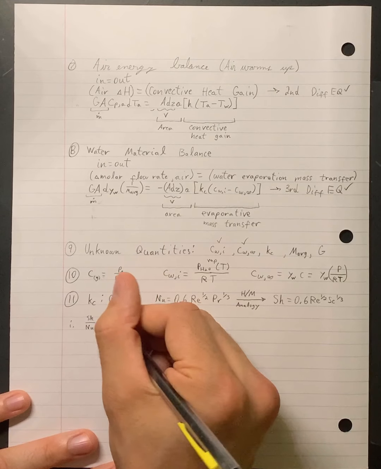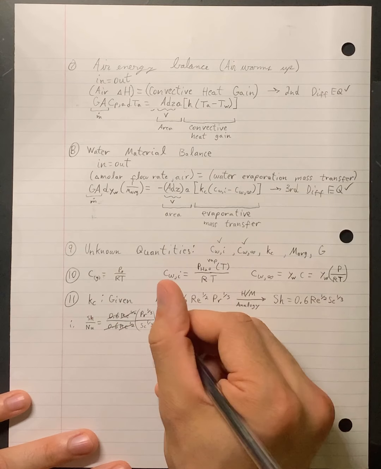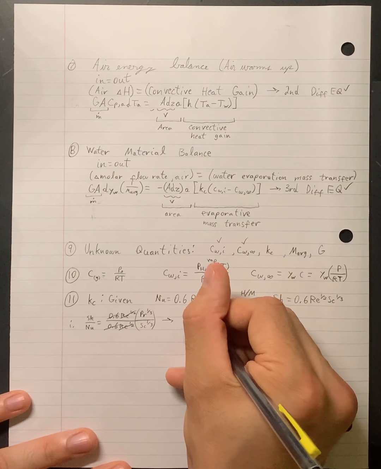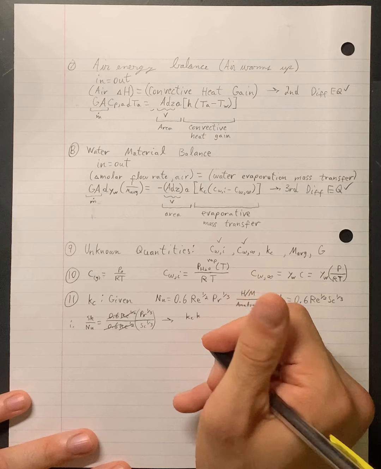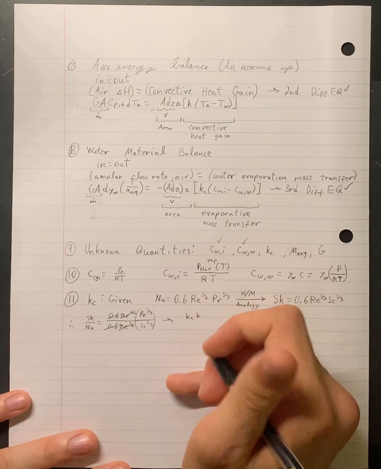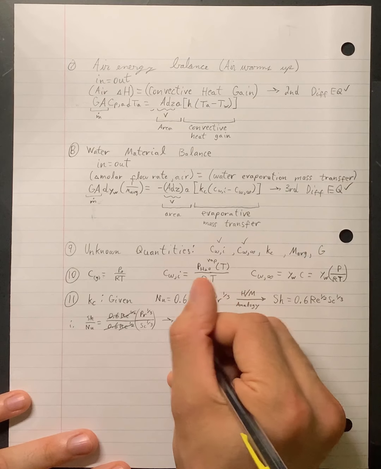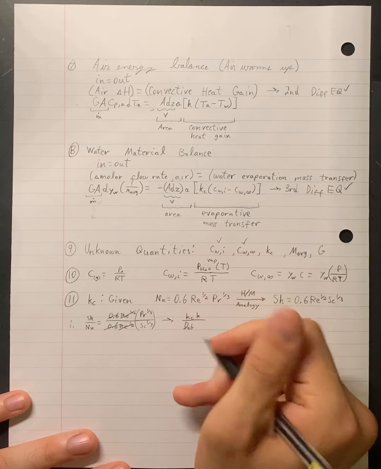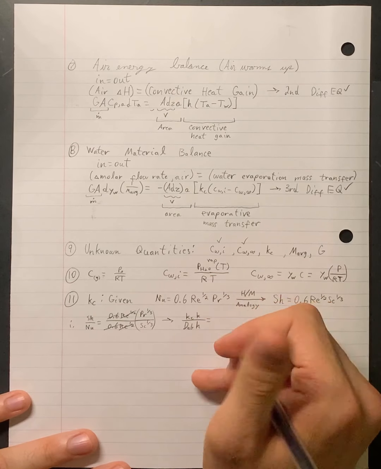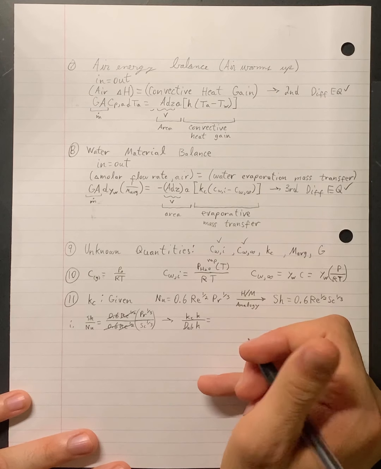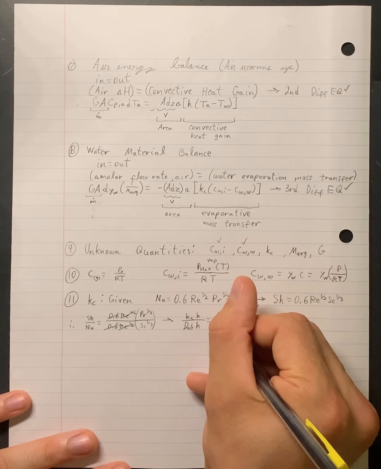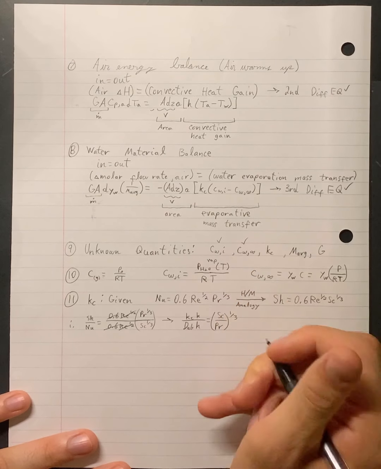So these guys cancel. They're gone now. And that yields us with the convective mass transfer coefficient times the thermal conductivity over the diffusion coefficient times the heat transfer coefficient equals the Schmidt number over the Prandtl number to the 1/3.